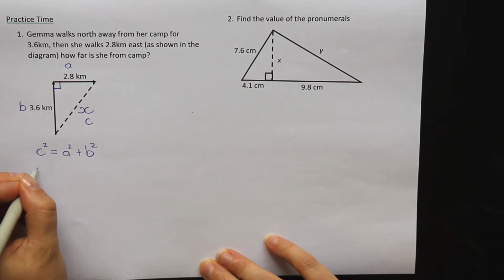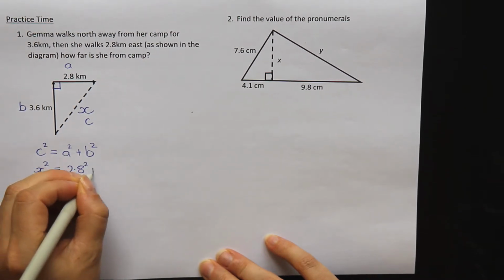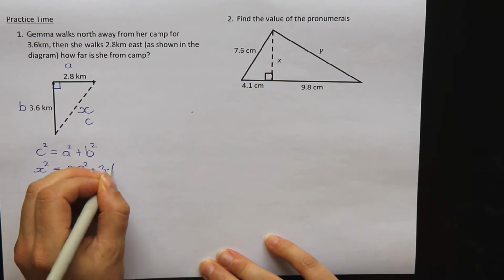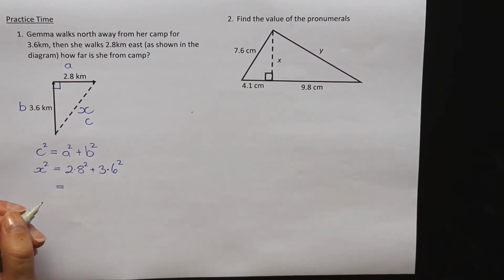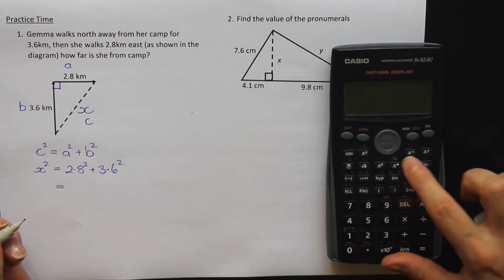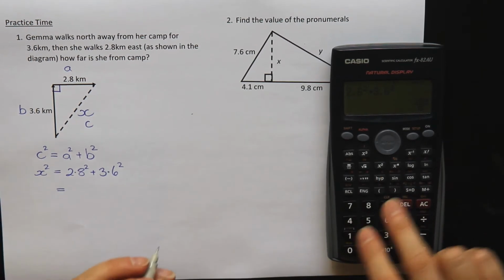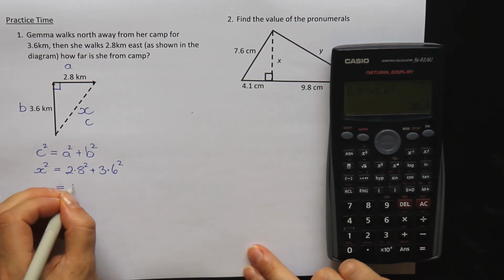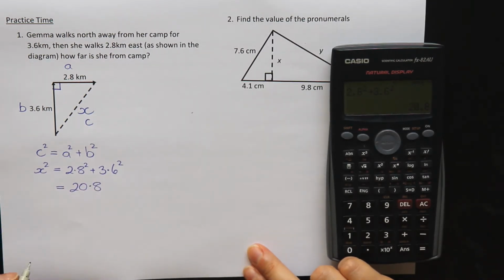Substitute in, I've called my hypotenuse x, so x squared equals 2.8 squared plus 3.6 squared. Type that in the calculator. 2.8 squared plus 3.6 squared equals 20.8.